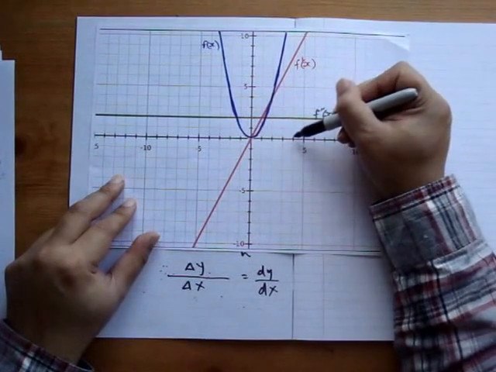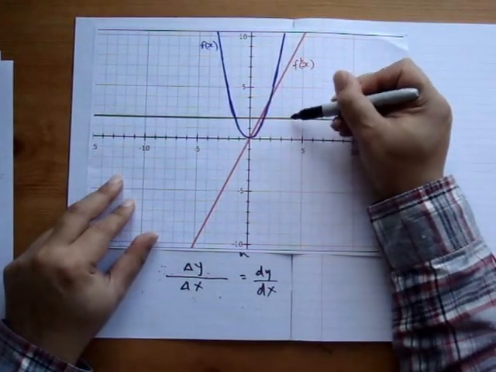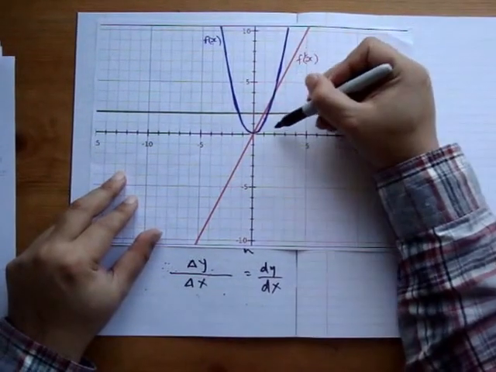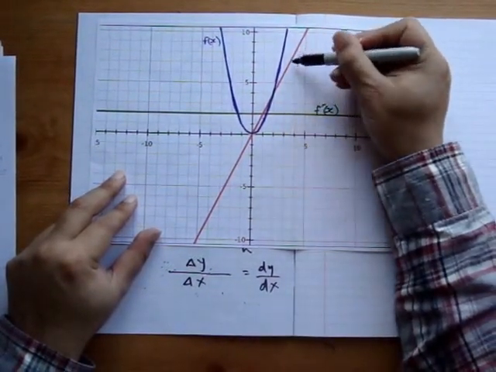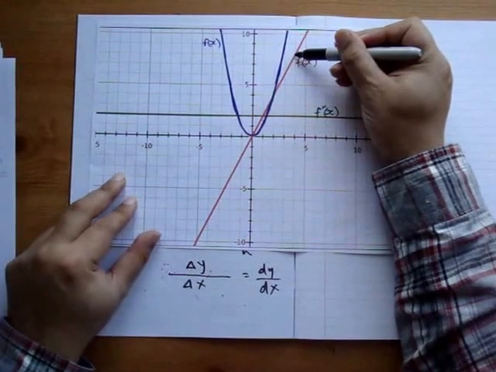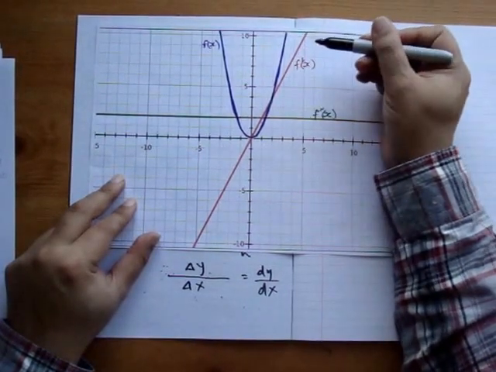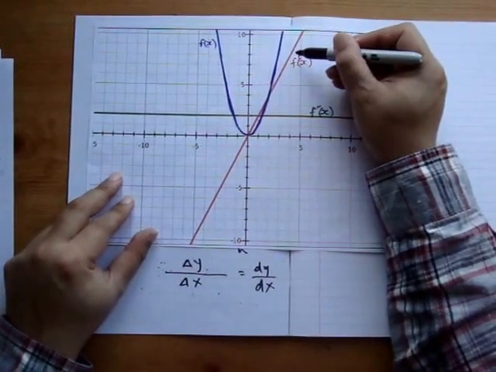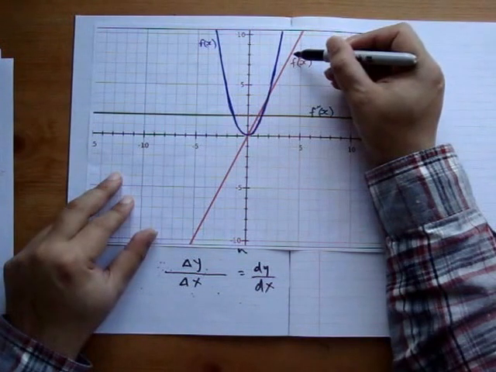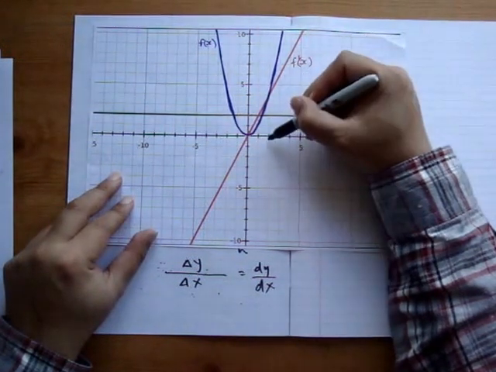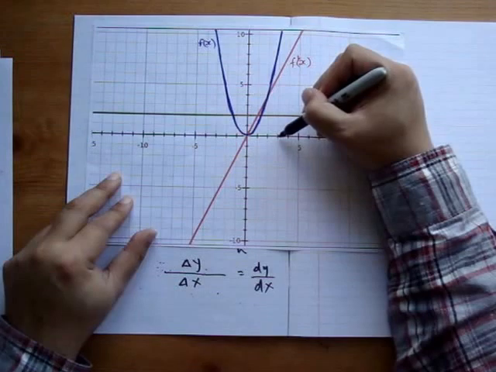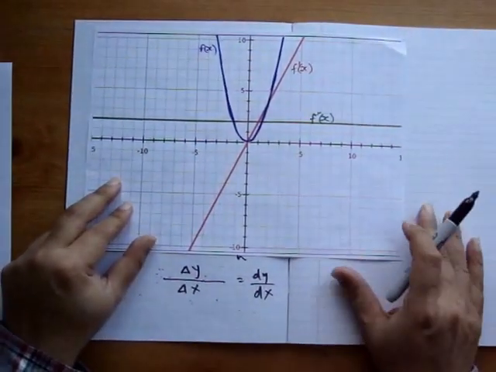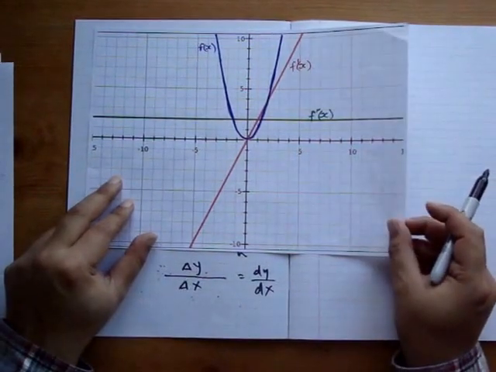So if we look at 4 and the corresponding y value, 1, 2, 3, 4, will be 8 on the derivative. So this tells us that the tangent or the gradient at x equals 4 is 8. Quite an important thing to bear in mind.